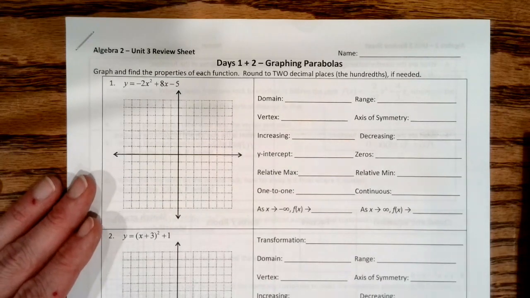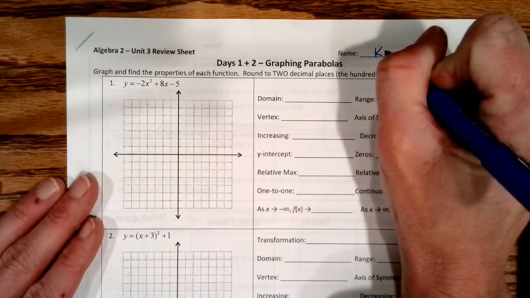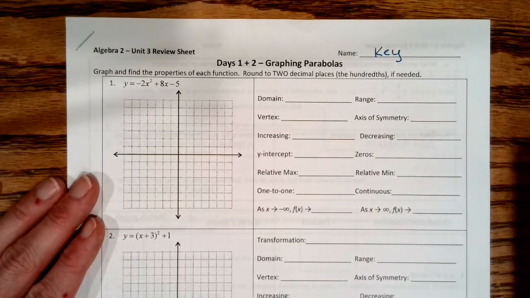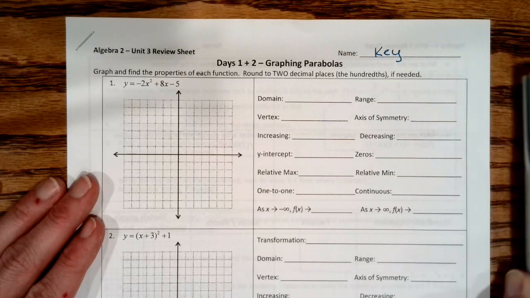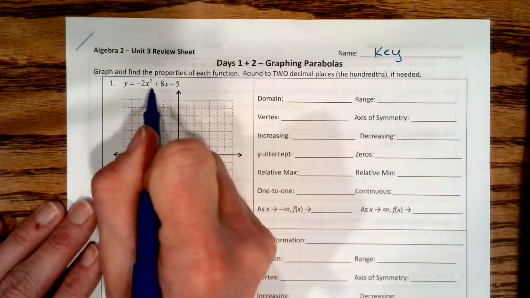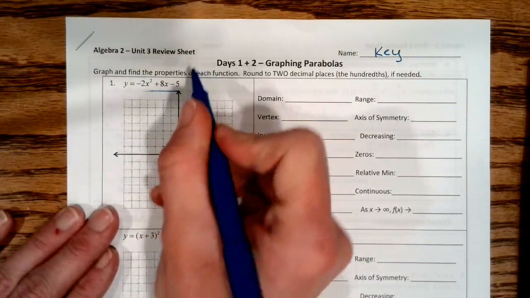All right, here we go. The review packet key. Make sure you do your work first and then come back and check me only when you're stuck. All right, we have a standard form quadratic equation.